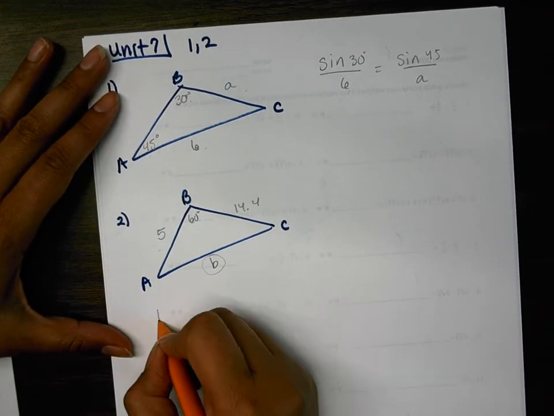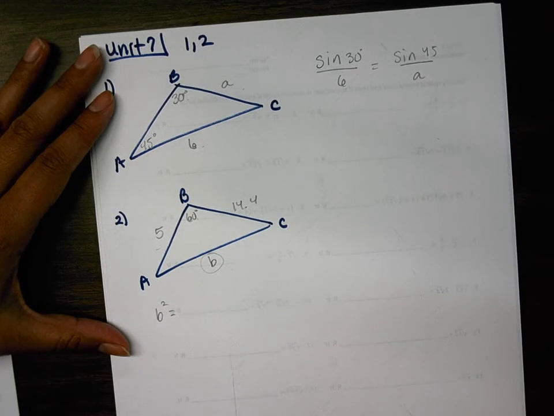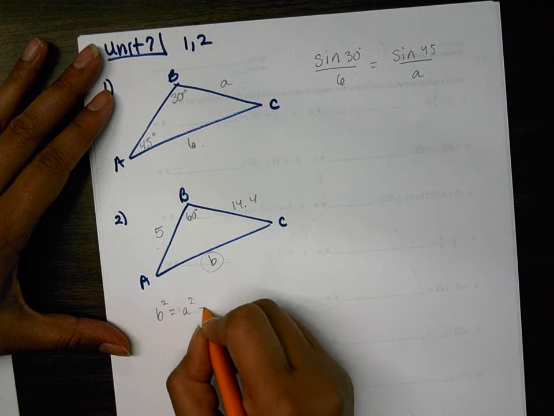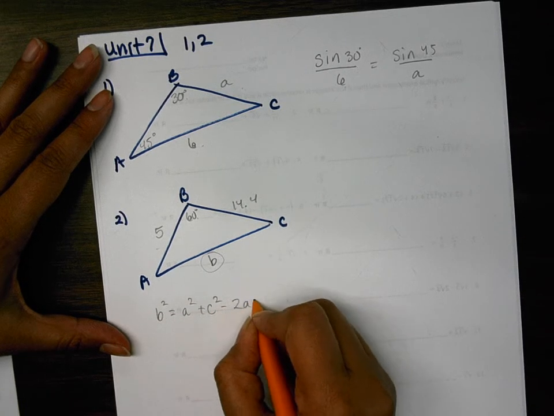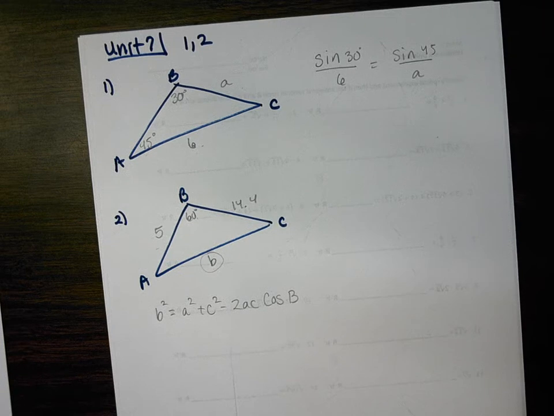B. Does anybody remember the formula? I'll start you off. B squared equals? Oh, I have it. B squared equals a squared plus c squared minus 2ac times cosine of B. Good job. Did you have that memorized or you looked in your notes? I wrote it in my homework. But I got it from my notes.